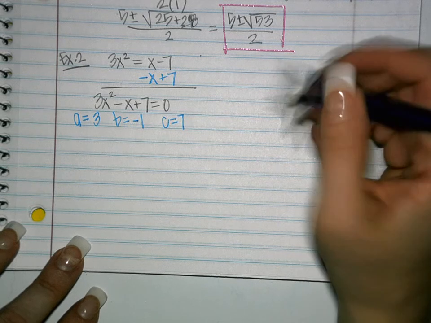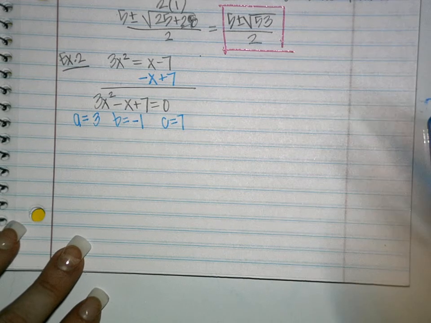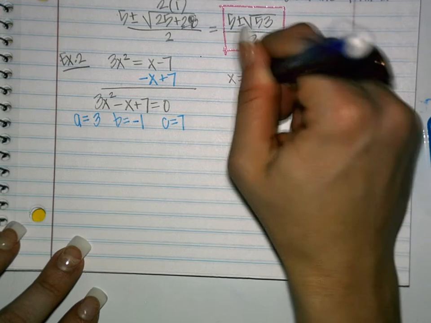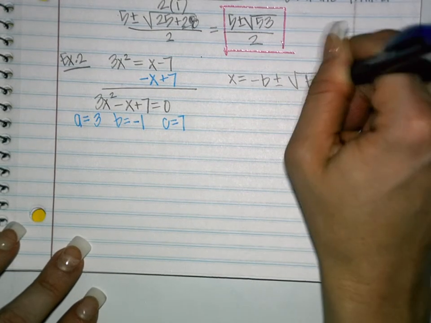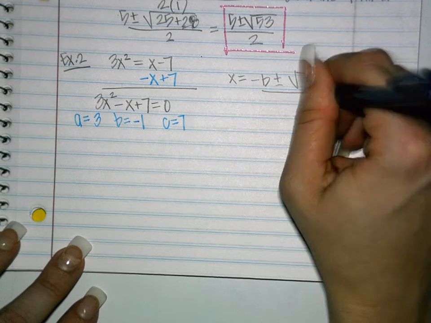So it's x, oh, I should write it down, sorry. X equals negative b plus or minus radical b squared minus 4ac all over 2a.